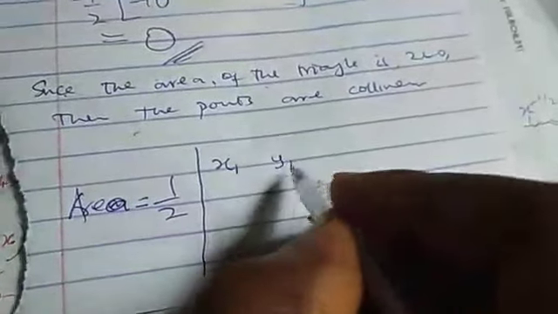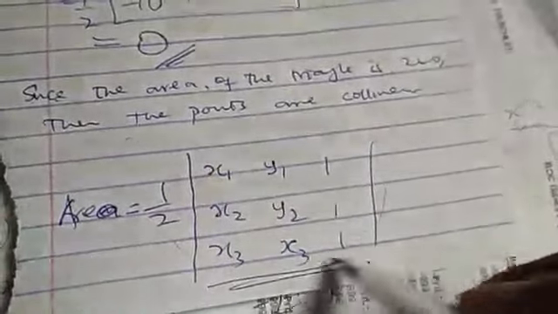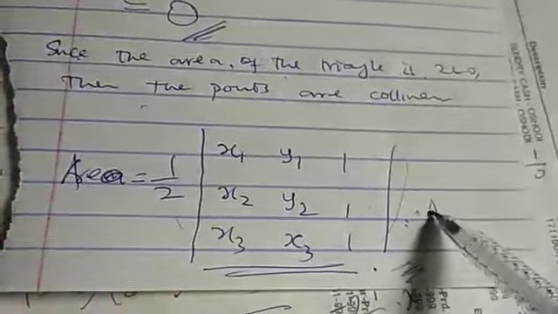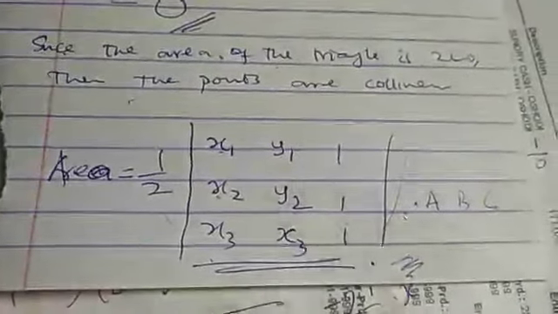So another formula of finding area of a triangle which involves determinant of a matrix is this: half into the determinant of x1, y1, 1; x2, y2, 1; x3, y3, 1. This is another formula of finding the area, but this is the determinant of a matrix. Because we are not dealing with determinants, that is why I've given you the other one. But if you are using determinant of a matrix, this is another formula for finding area of a triangle of vertices A, B, C: x1, y1, x2, y2, x3, y3.